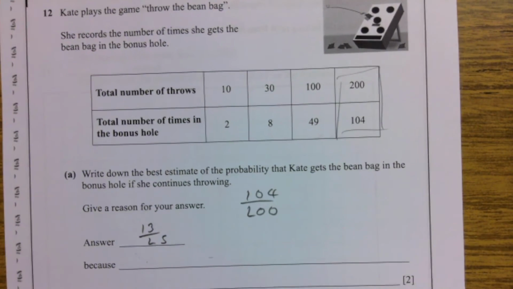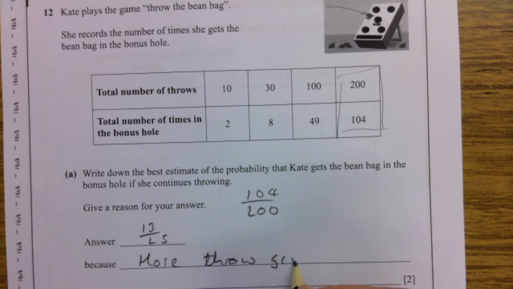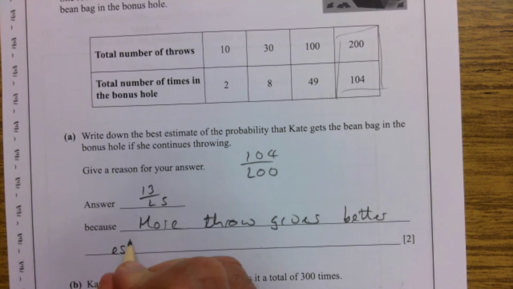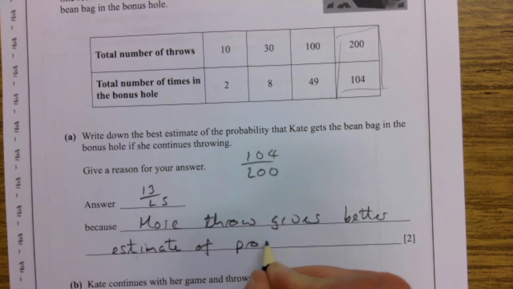And the reason for that is more throws gives a better estimate of probability.